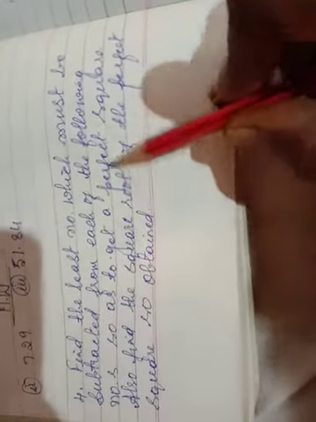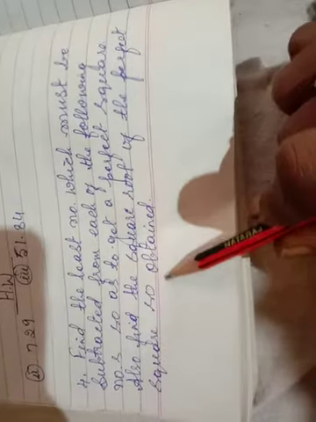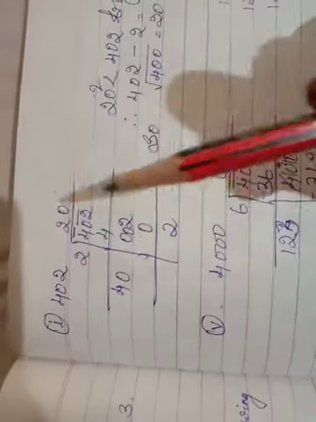Okay, now the example in exercise, the 4th problem is: find the least number which must be subtracted from each of the following numbers so as to get a perfect square. Also find the square root of the perfect square so obtained. Okay children, here I have explained in worked examples. Again I am explaining here the first problem, 402.